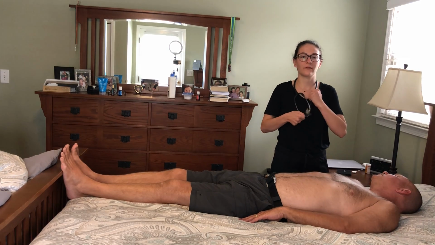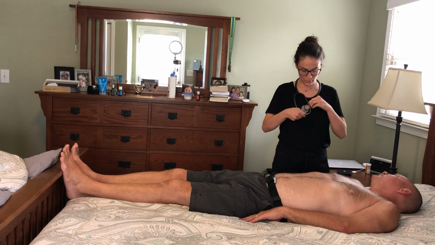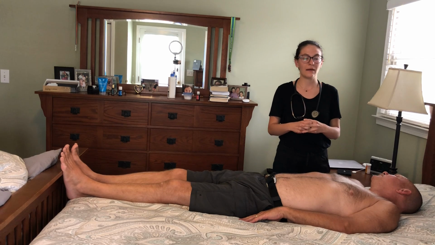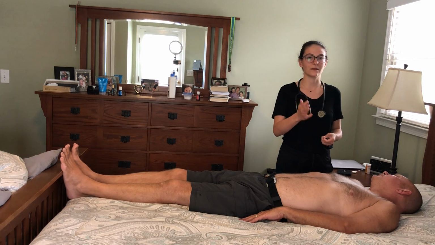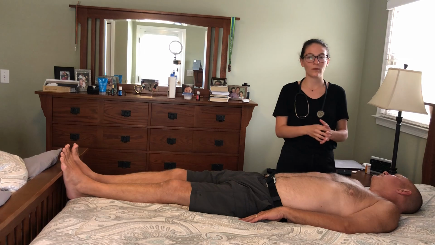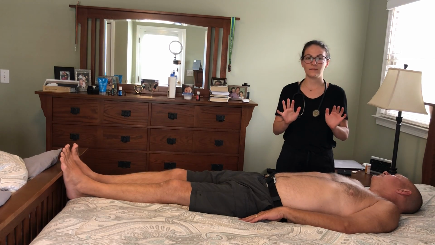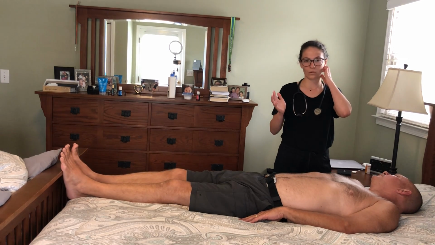When I listened for the carotid bruits, there were no bruits. And when I felt the carotid artery and listened to the apical impulses, they were the same. They were equal.